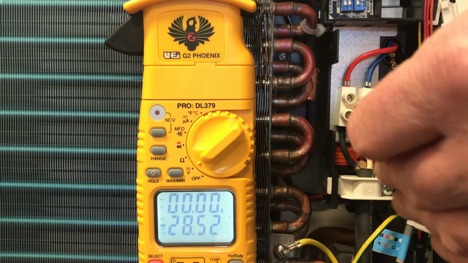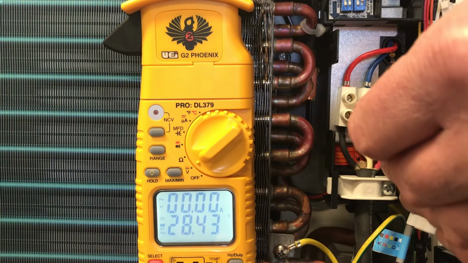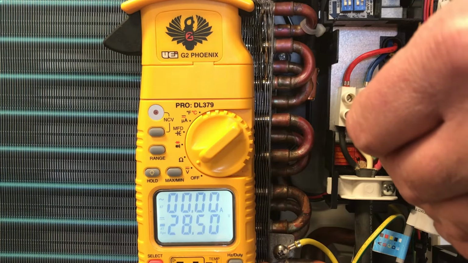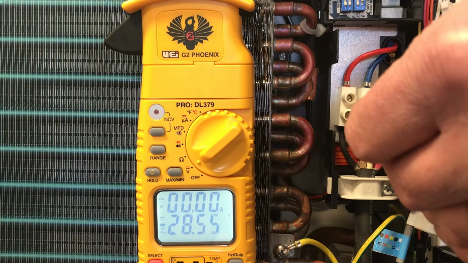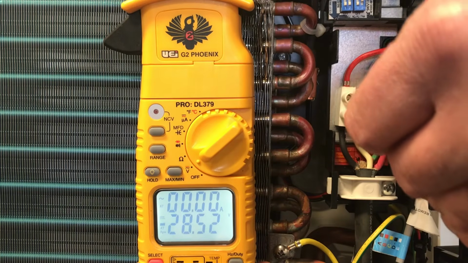So what that's telling you is that the communication from the outdoor unit is fine. It's my communication from the indoor board that is giving us an issue. So something with the indoor board or components to the indoor unit is what's causing our communication problem.